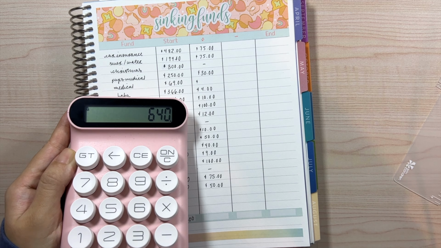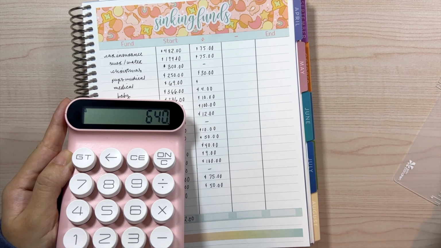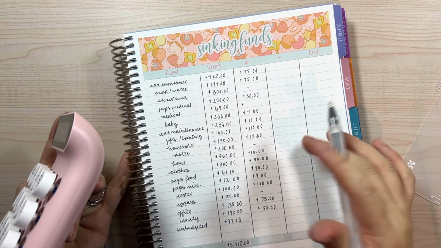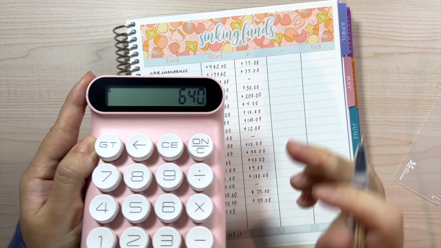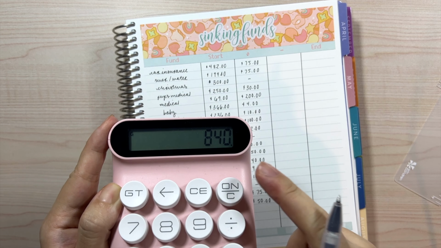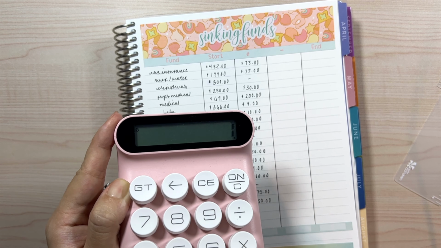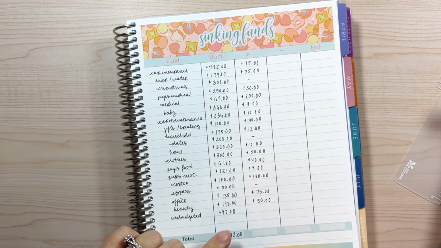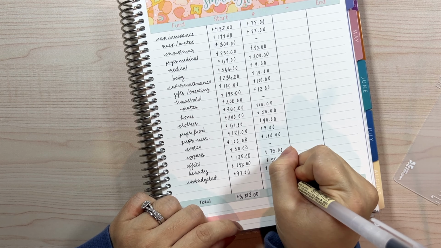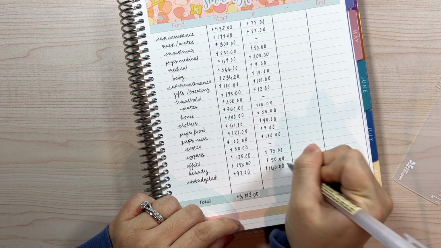So that in total is $640 so far. And we wanted to add more stuff to medical, so let's actually do 200 since we have it, plus 200. That's $840 minus the $1,000 we're adding, remainder of $160. So that is going to go straight into unbudgeted, $160.